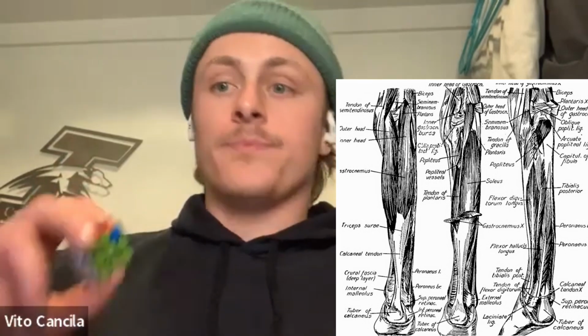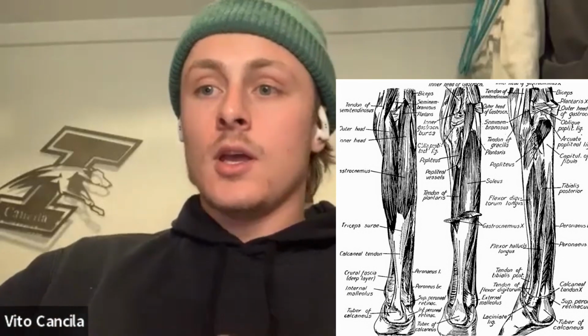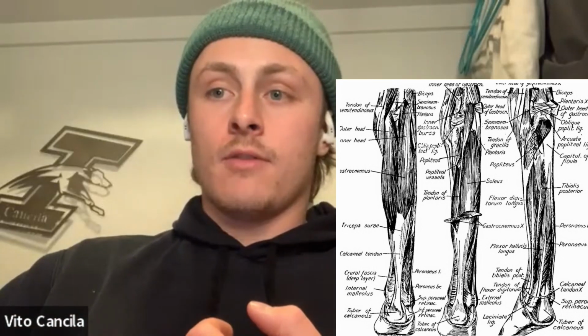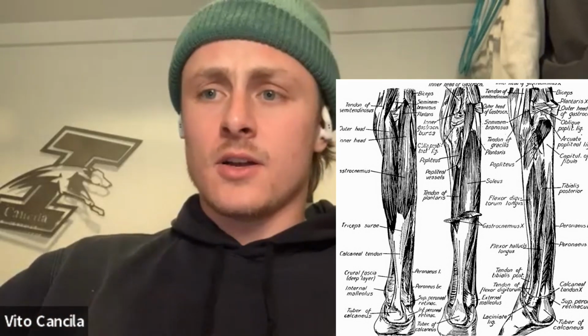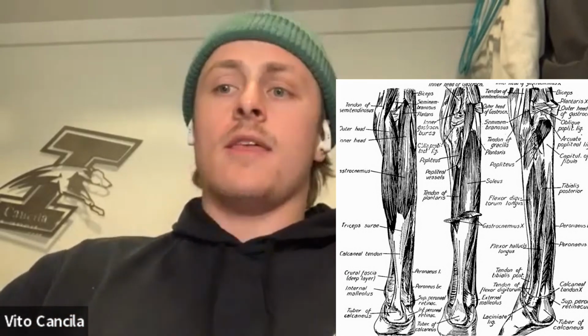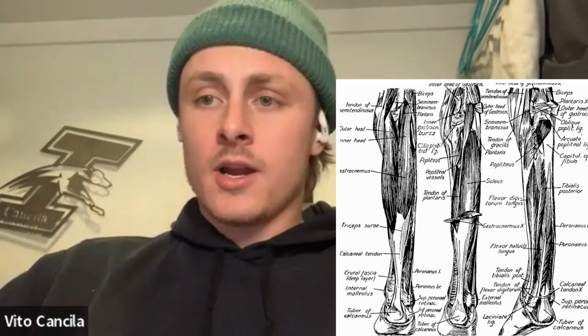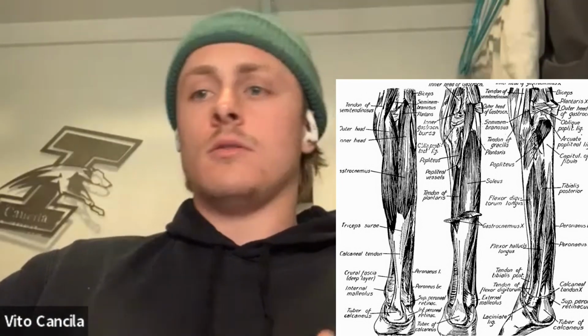That's the superficial group. Going deeper on the posterior side, we have popliteus inside that knee joint, tibial nerve, L4, L5, S1. Then we have our flexors, flexor hallucis longus, flexor digitorum longus. Those are both going to be supplied with the tibial nerve, S2, S3. And then lastly, tibialis posterior, tibial nerve, L4, L5. All those wrap in behind the medial malleolus.